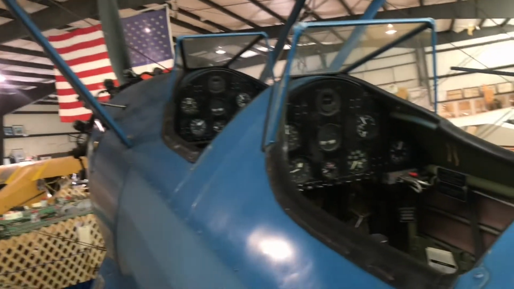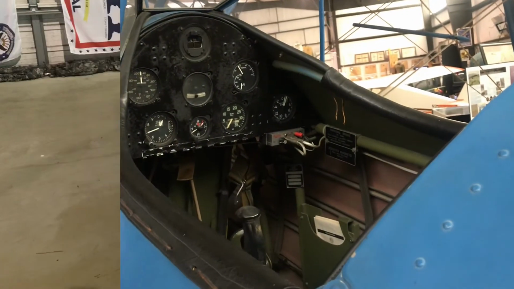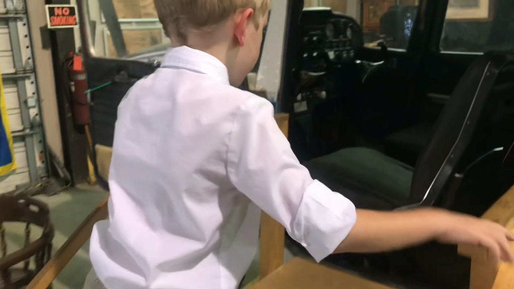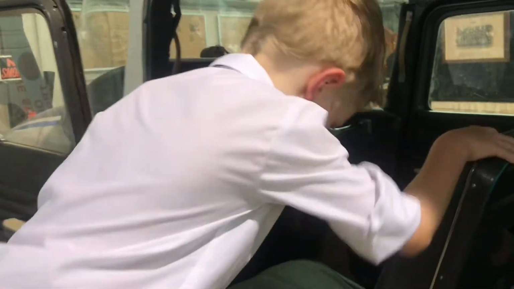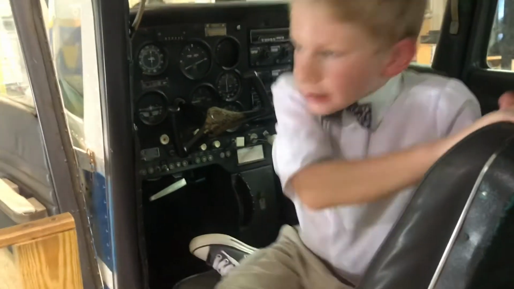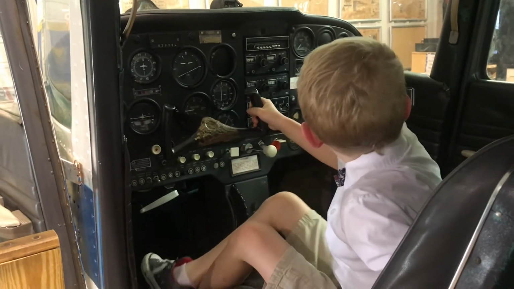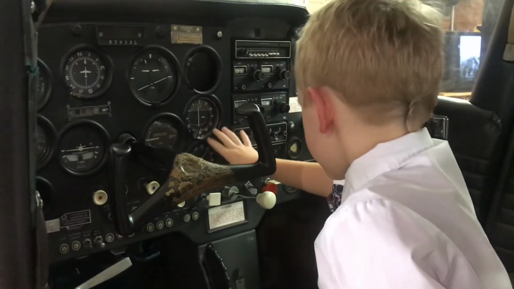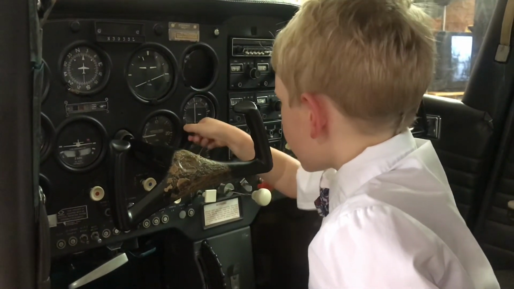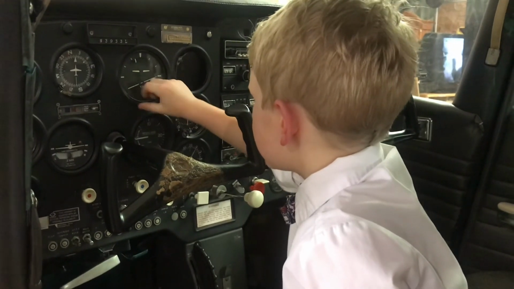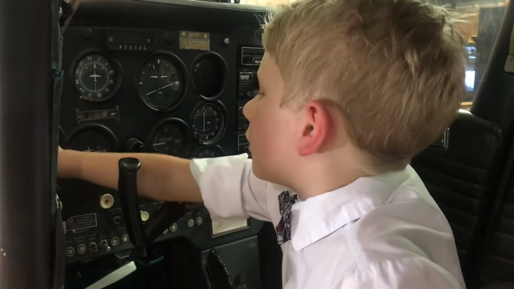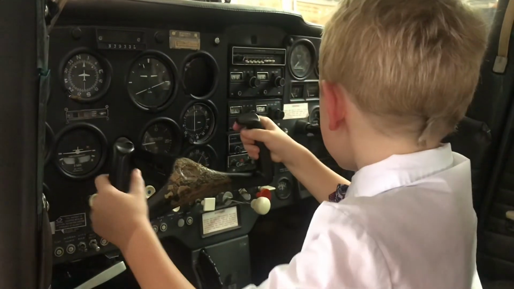The cockpit is where the pilot controls the plane. It is unique to all planes. Let's take a look at a real cockpit. This plane you can get into. As you can see here, we have all the dials. This one's broken. Here's some other ones. I can control this one as well. Not this one, because it doesn't work. I can control that one, it's locked a little bit.